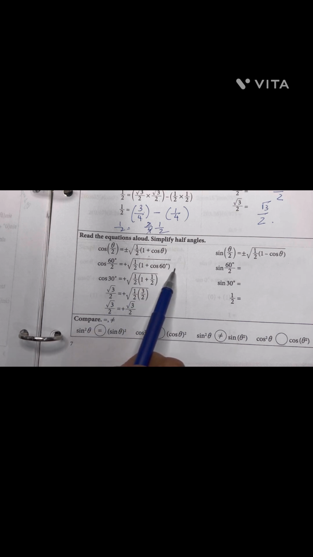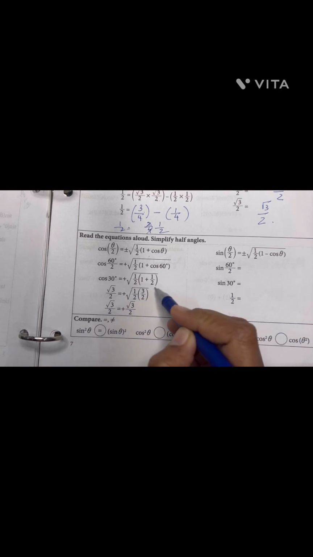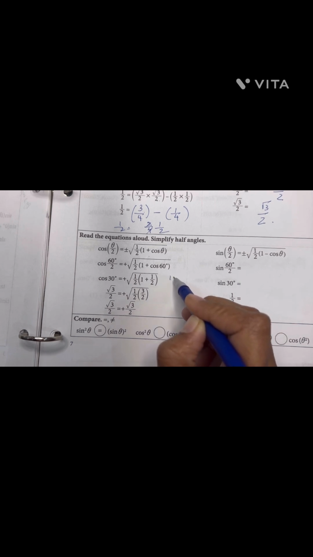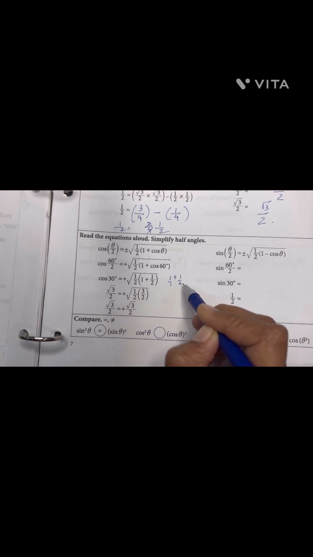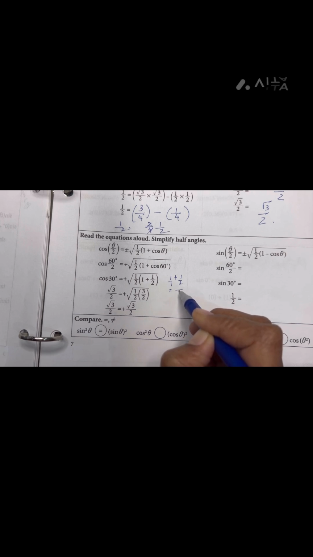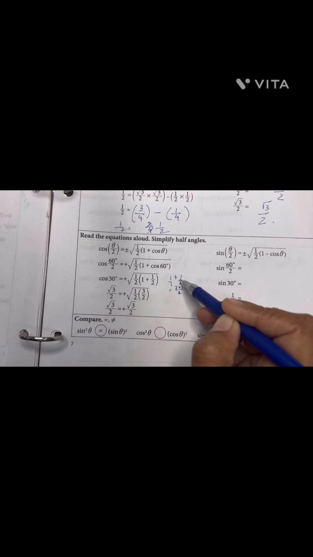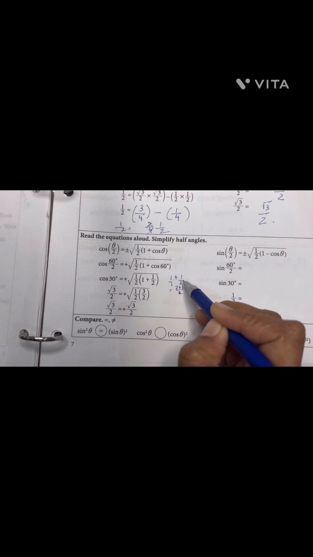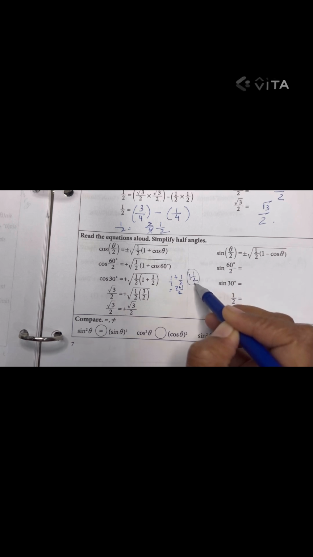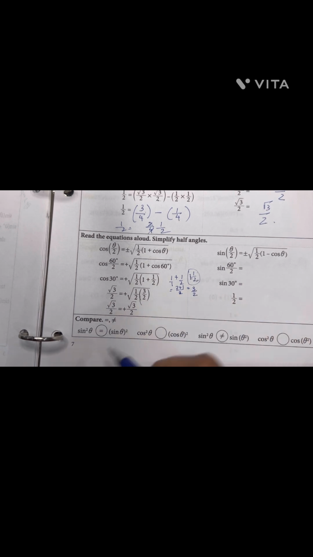1/2, 1 plus cos 60. Cos 60 is half. So 1/2 of 1 plus half. If you're worried about how they got this 3 over 2, this is just like adding fractions. Your denominator is 2, so it's 2 plus 1, because 2 goes once in 1. Or you can just do 1.5. This is a mixed fraction, and if you convert it into a proper fraction, 2 plus 1 is 3 over 2. So that's how they got 3 over 2.